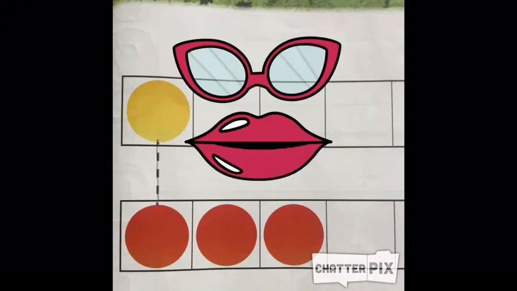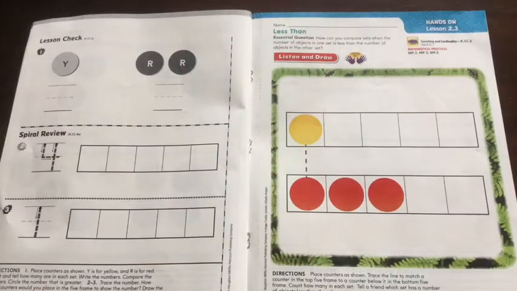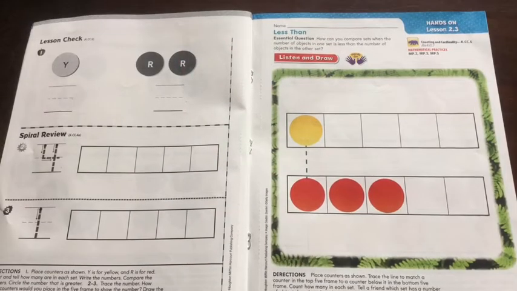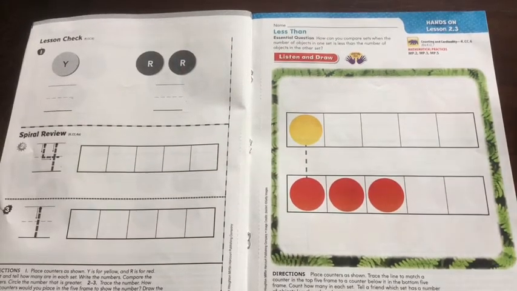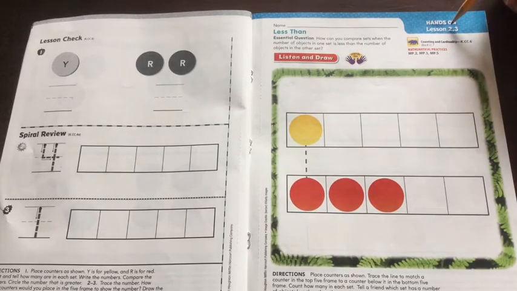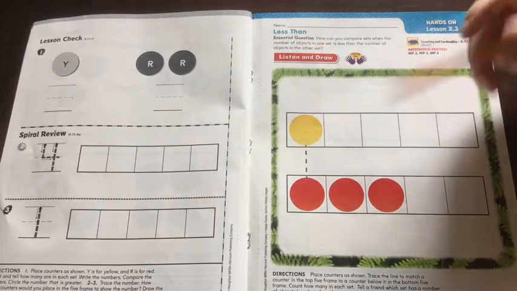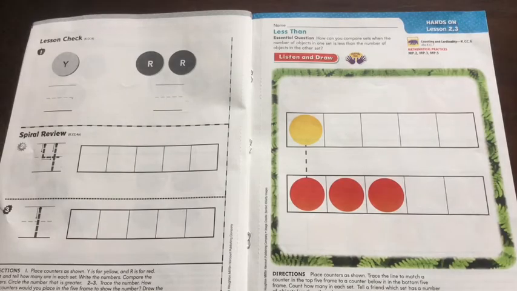Chapter 2, Lesson 3. Hello, kindergartners. We are working on Lesson 2.3. That's Chapter 2, Lesson 3. Here it says, place counters as shown.